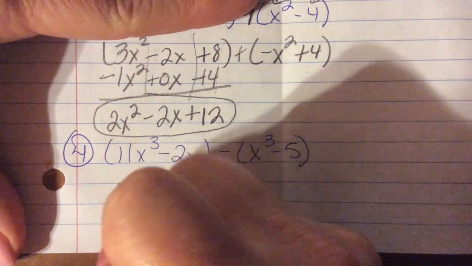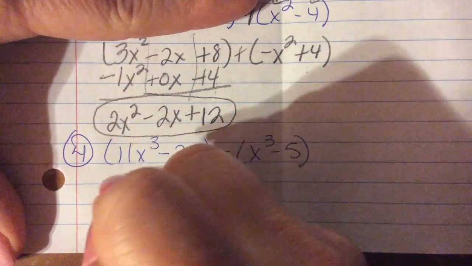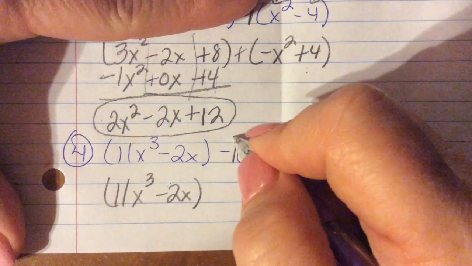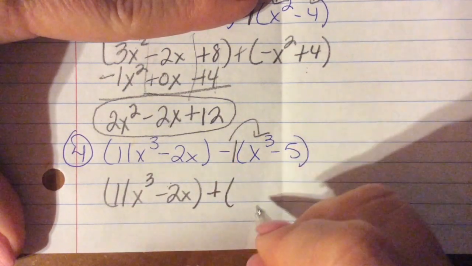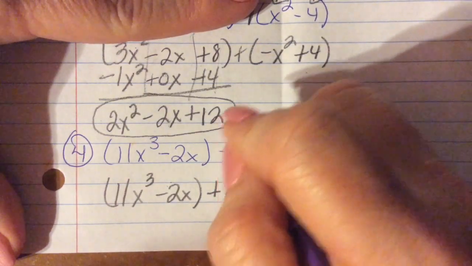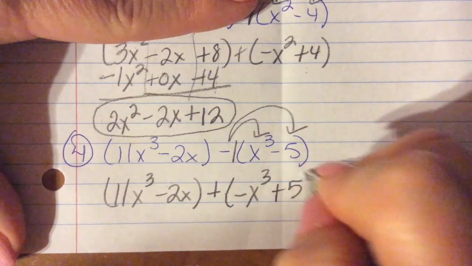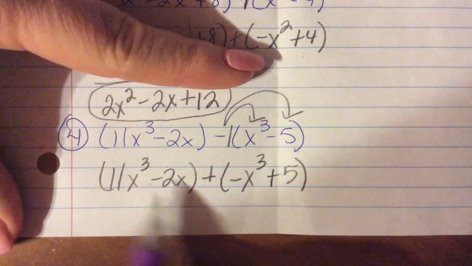Once again, it's going to be 11x to the third minus 2x. Nothing changes. Keeping its parentheses. Distribute the negative 1. So add the addition. So it becomes negative x to the third power. Distribute the negative 1 to the negative 5, and it becomes plus 5. Okay, I'm going to move these two over here.